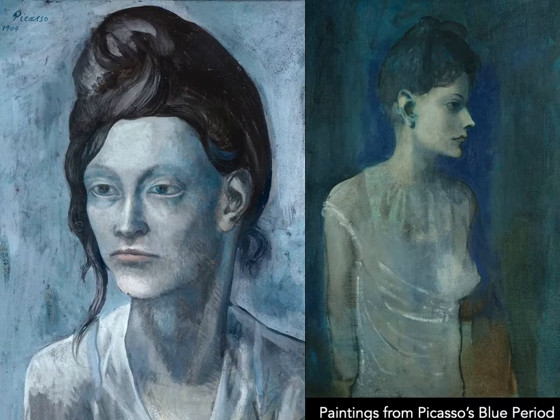Now, I'm going to move into Picasso's Blue Period. For a period of time, Pablo Picasso painted a series of monochromatic artworks. Most of the artworks in the period are monochromatic, meaning he only used blue, though some were primarily blue, and he used a tiny bit of other colors.